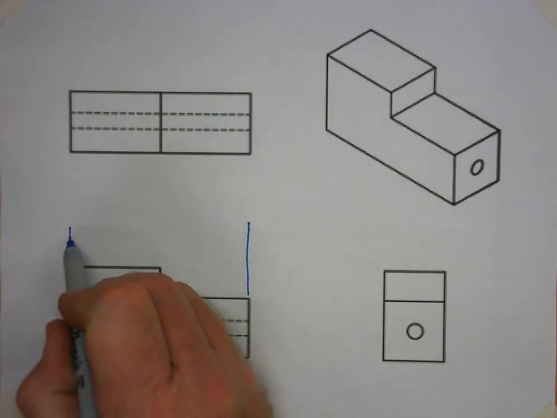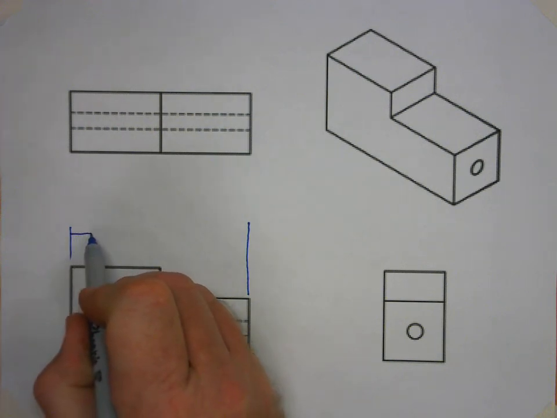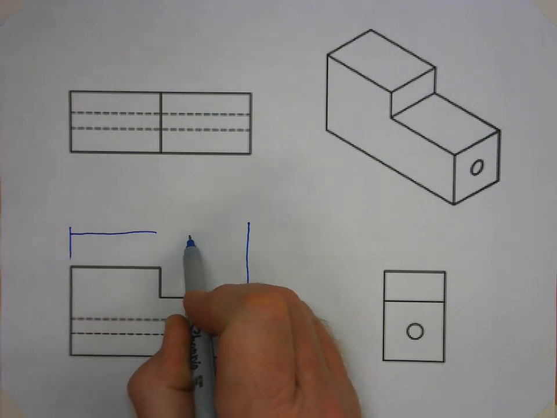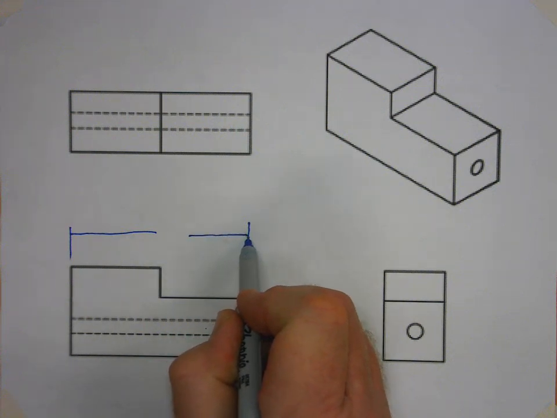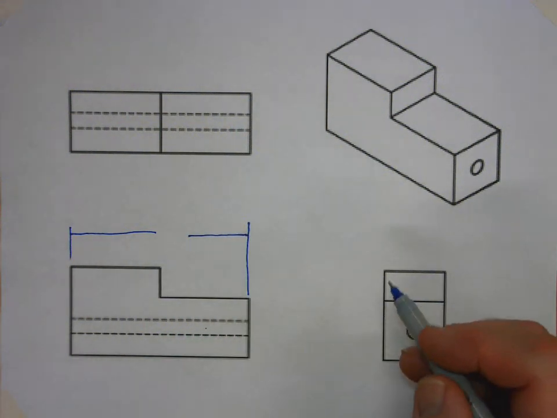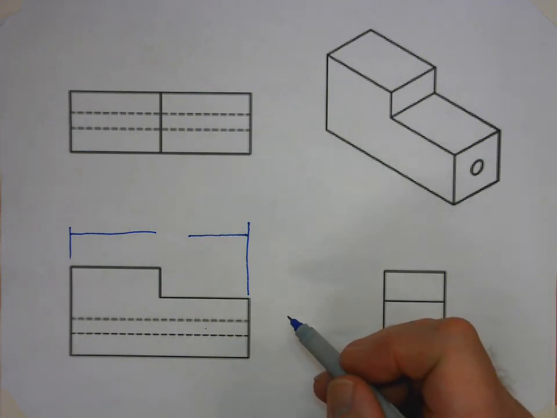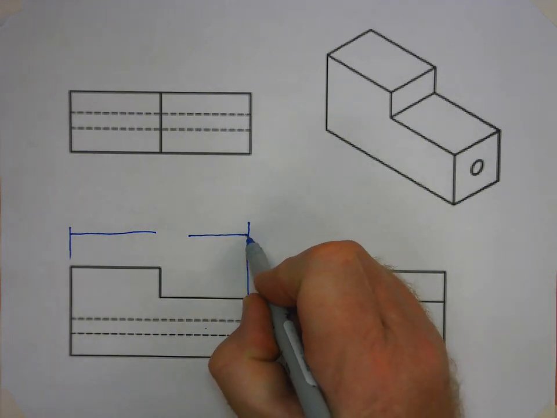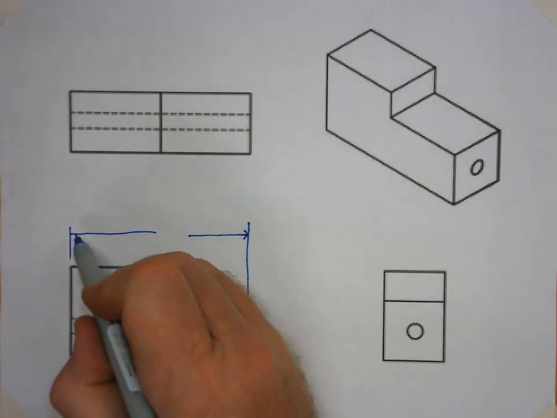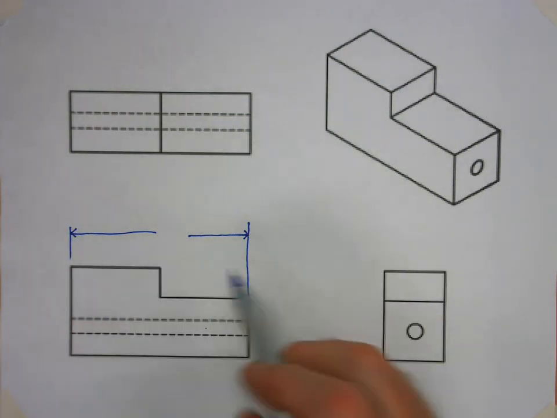Those go between that. So a dimension line, nice straight line as best you can. You can use a ruler that may make life a little bit easier, or follow the grid lines. Extension lines are in place and dimension lines. Now we're going to put arrowheads.